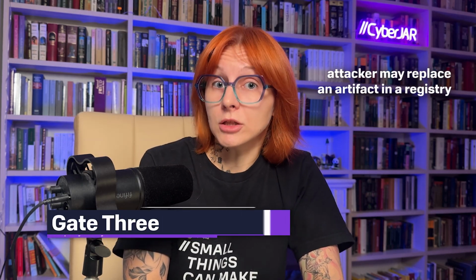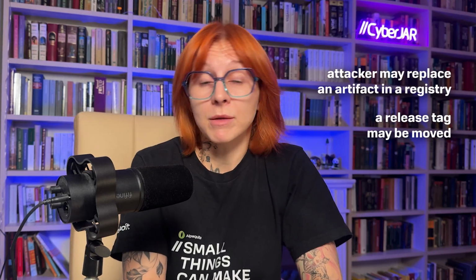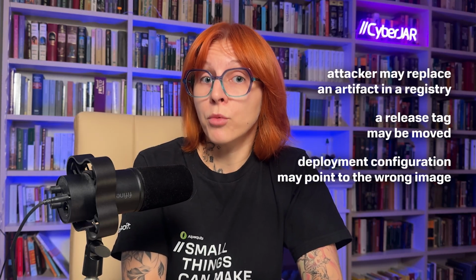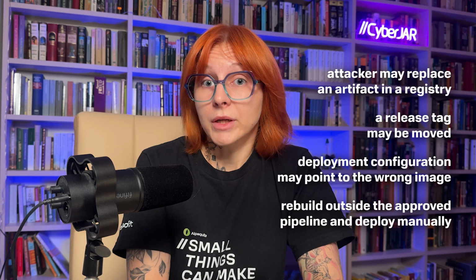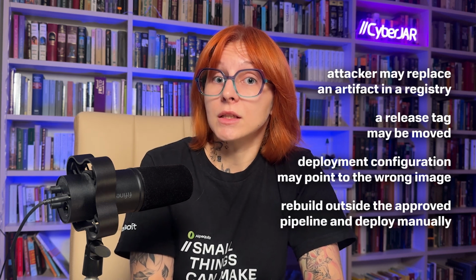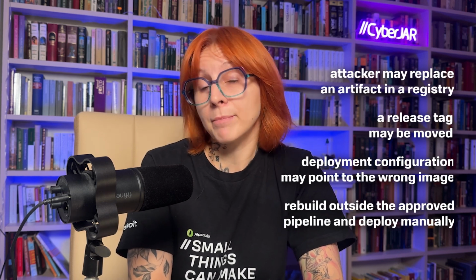A secure build is useless if a different artifact is deployed. An attacker may replace an artifact in a registry, a release tag may be moved, a deployment configuration may point to the wrong image, or somebody may rebuild the application outside the approved pipeline and deploy it manually. So before deployment, the release must pass another policy gate.